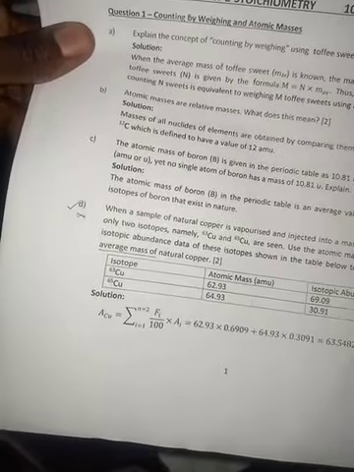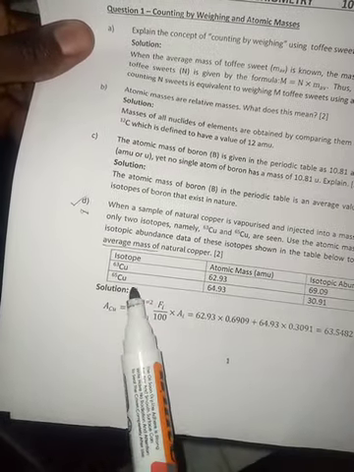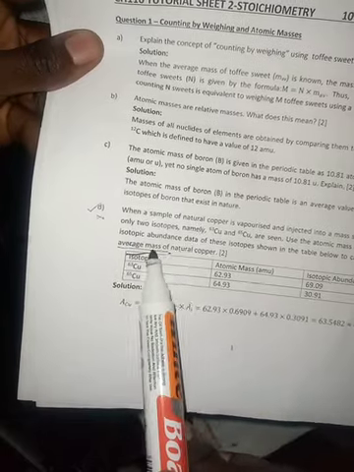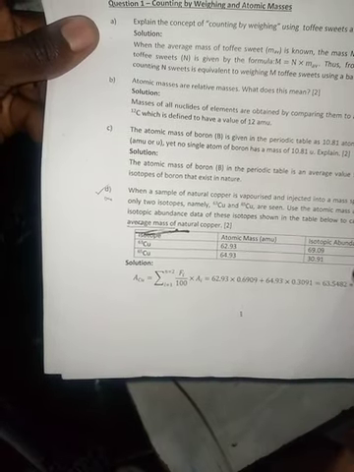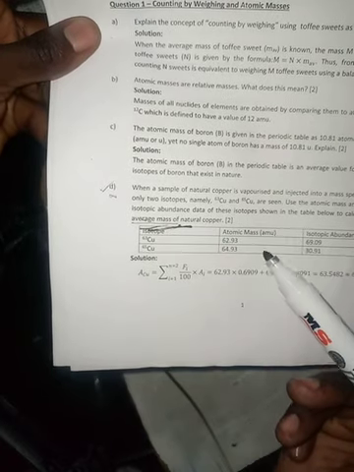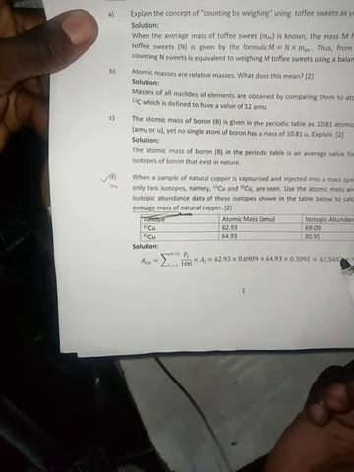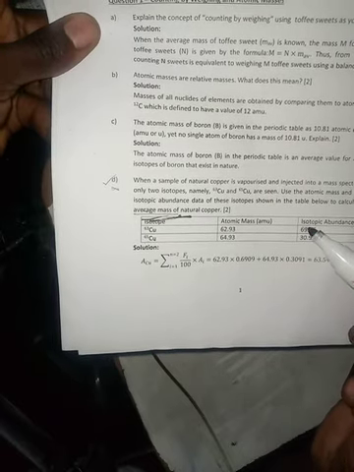So this is like a formula whereby the average mass is given by the isotopic abundance divided by 100, since it's in percentages, then multiplied by the atomic mass unit. Then you add the other isotope's term too. It's more or less like finding an average. So you divide this by 100, multiply by this, then plus this divided by 100, multiplied by this.